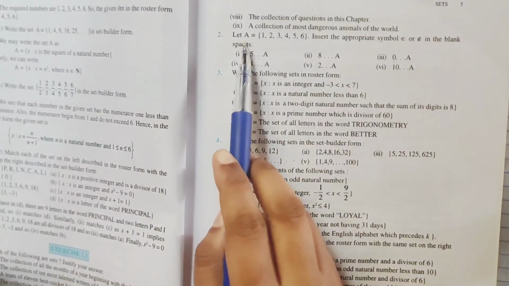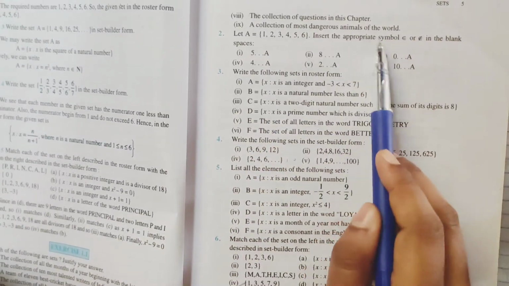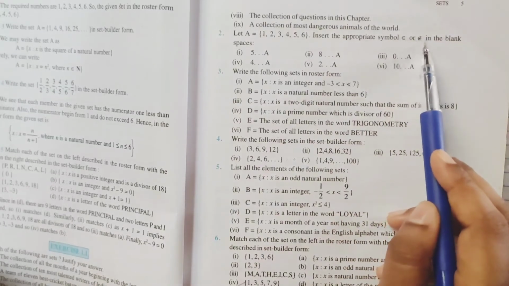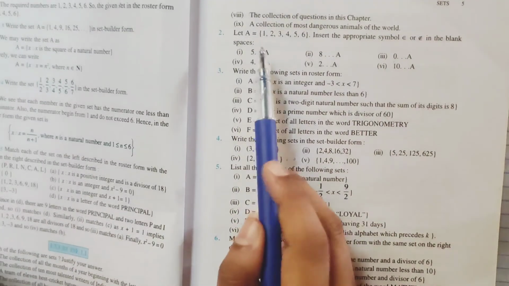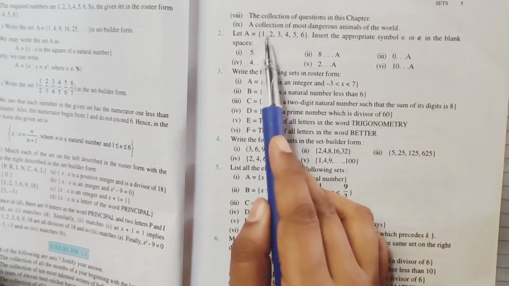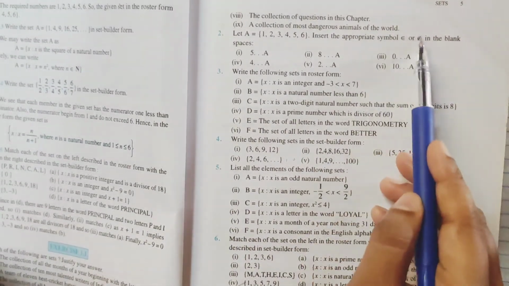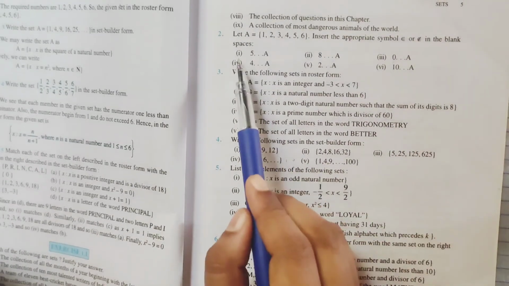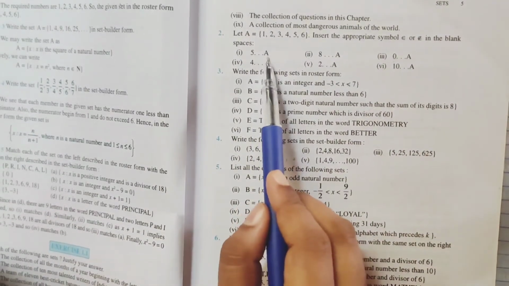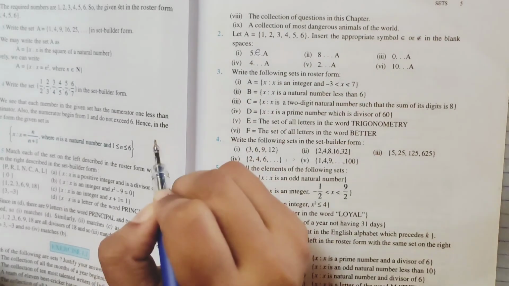The second question is here. Let A be the set 1, 2, 3, 4, 5, 6. They are telling us to insert the appropriate symbol, belongs to or does not belong to, in the blank spaces. I have told you what belongs to and does not belong to mean. Belongs to means whether it is a member of that set A they have given; if so, you should write the symbol epsilon, belongs to. If it is not, then you should write epsilon with a bar. For example, the first one, see, they have written phi dash A. Is phi in this set? Yes, it is. So your term should be what? It will be belongs to. Like this you have to write.